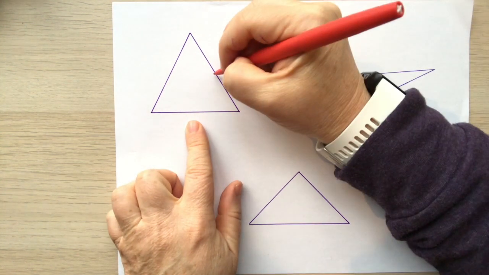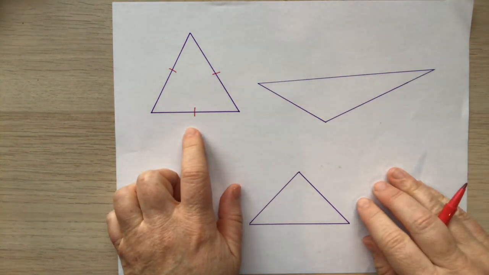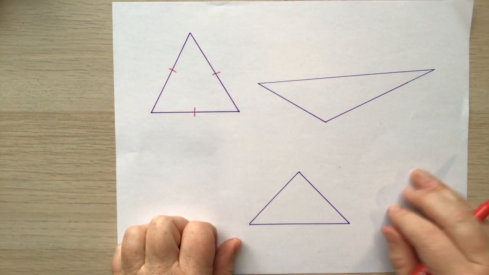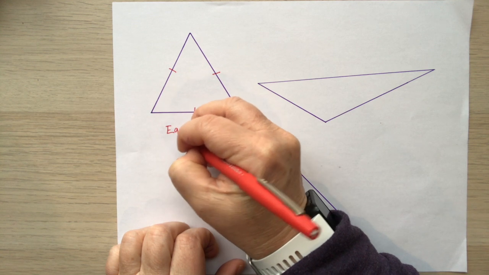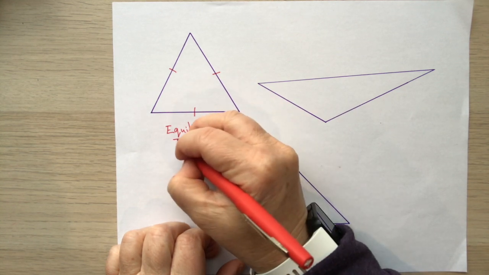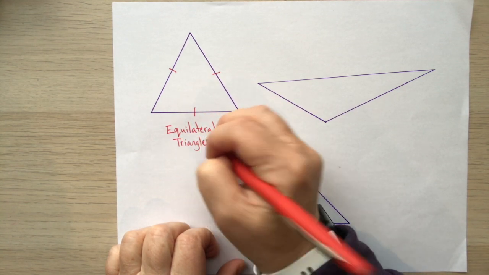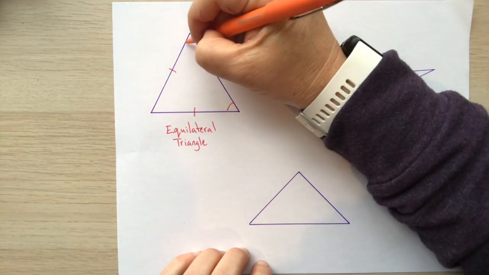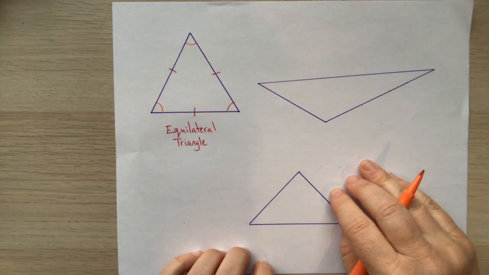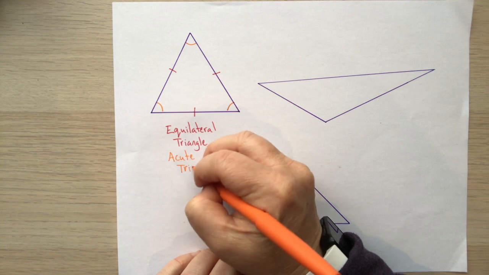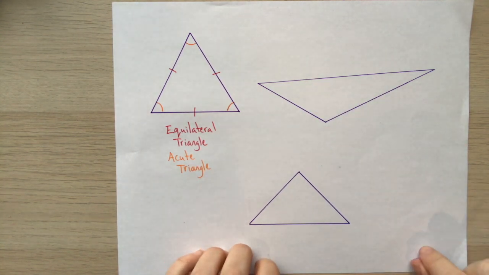For this triangle here, all 3 sides are equal. What was that called again when we were talking about the sides being all 3 of them equal? It was called an equilateral triangle. At the same time, we have to look at its angles. And all 3 of these angles are acute. So this is also an acute triangle.